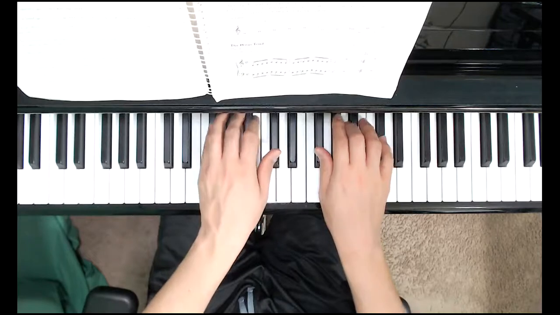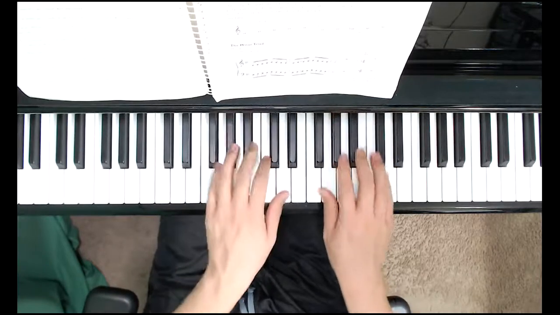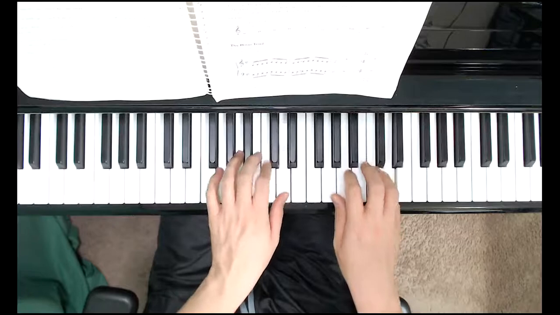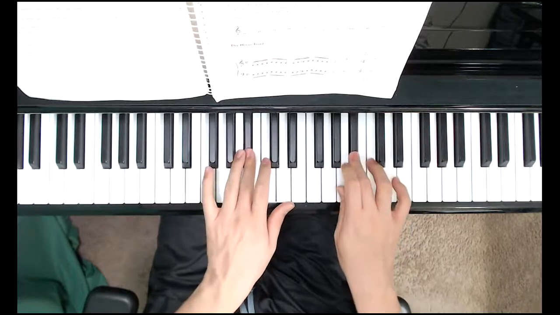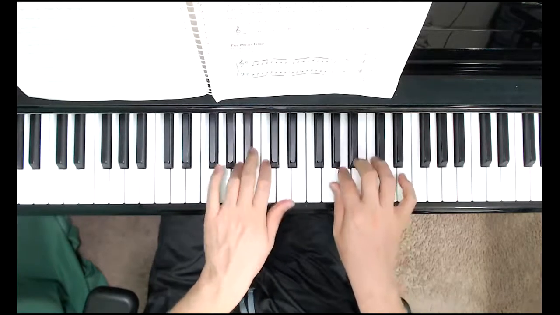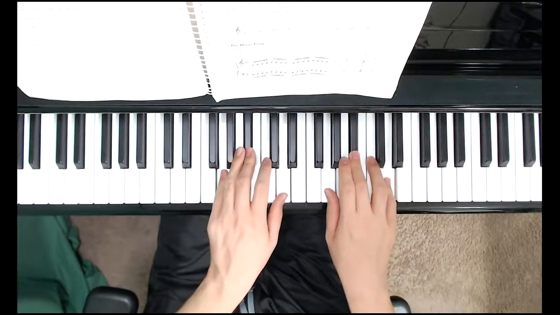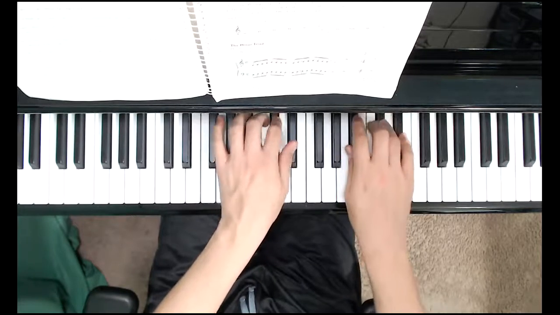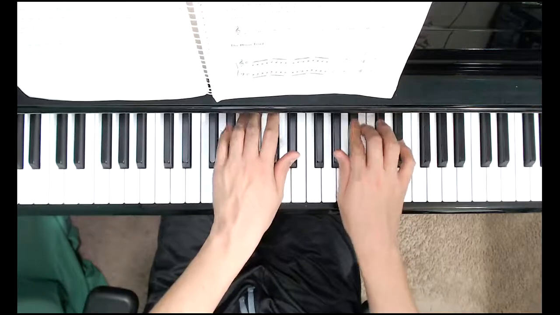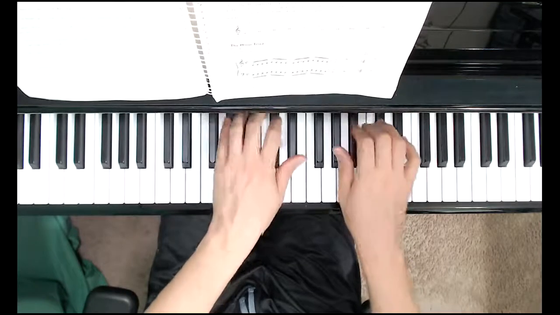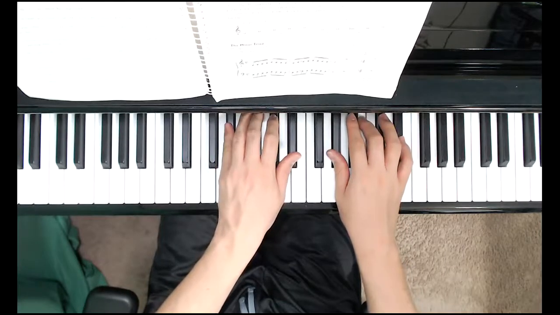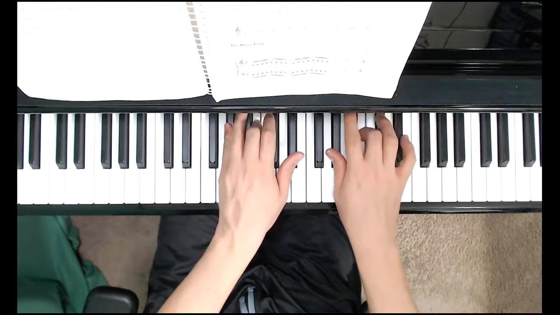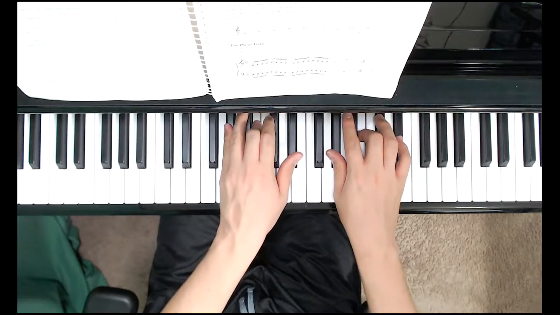A. F sharp minor. G major. B flat. G minor. G sharp major or A flat. Lowering by a half step. Which is going to be either B natural or it's going to be C flat.